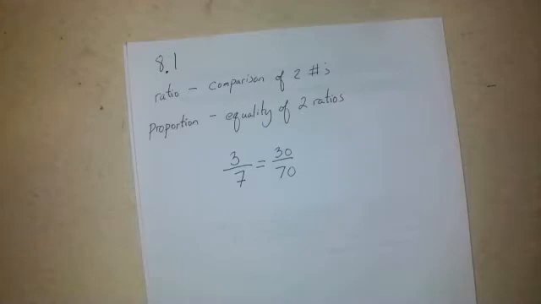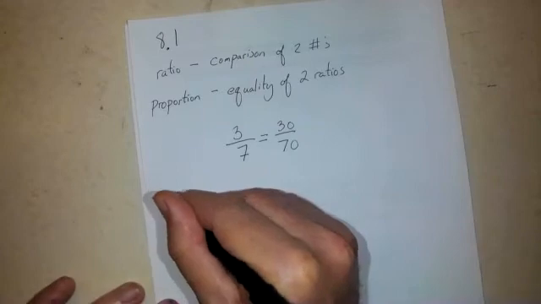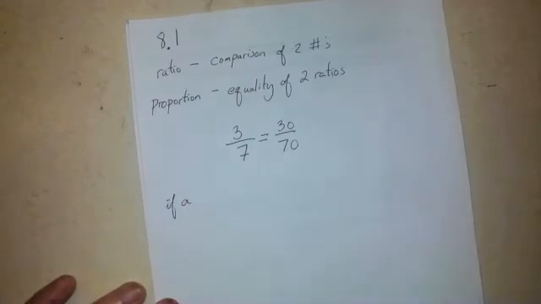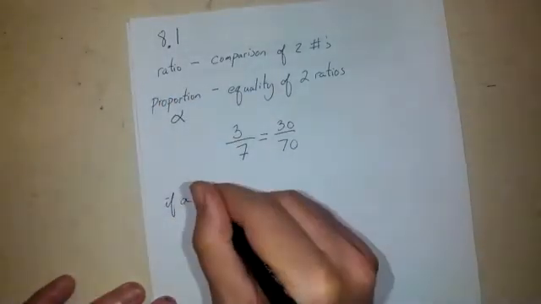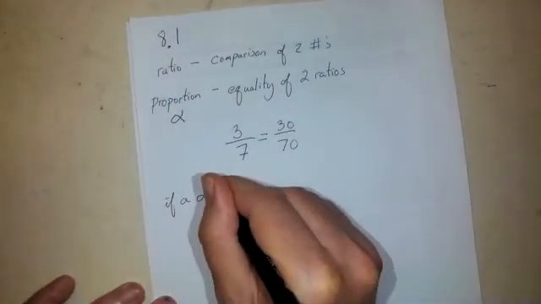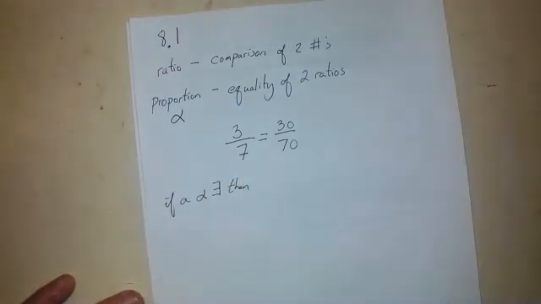The way we know that it is correct is with an actual theorem, which we are going to use. And that theorem says, and by the way, we have a symbol for proportion. It is this fish-looking guy. If a proportion exists, then, and the book states it a little differently than I'm going to say, the product of the means is equal to the product of the extremes.